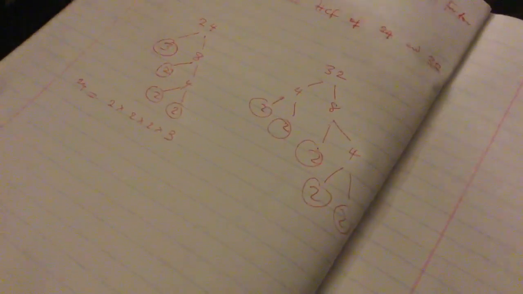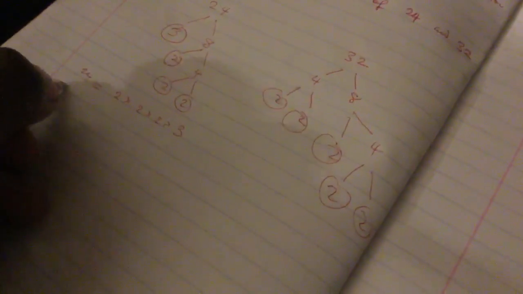You know how to do this? Right, okay. I'm going to put 32 here and say, well, 32, 1, 2, 3, 4, 5 lots of 2s. So it's 2 times 2 times 2 times 2 times 2.